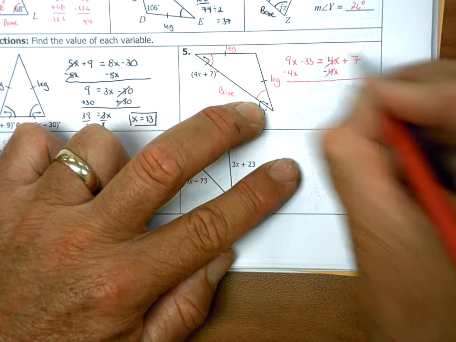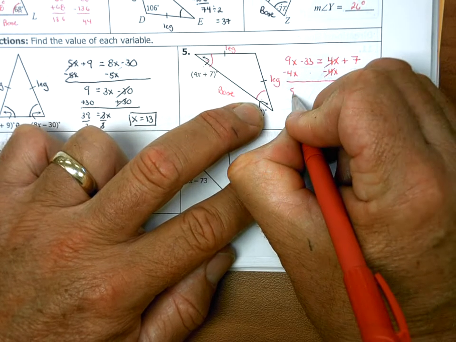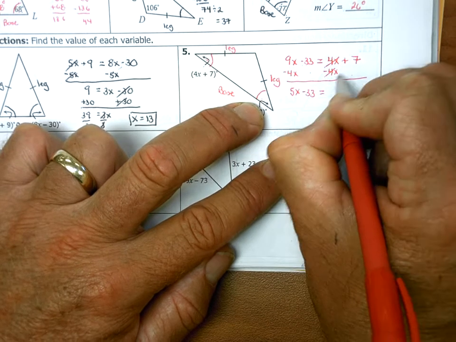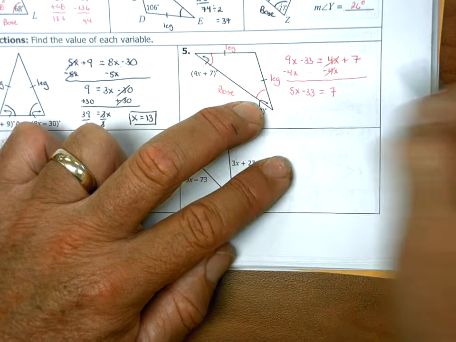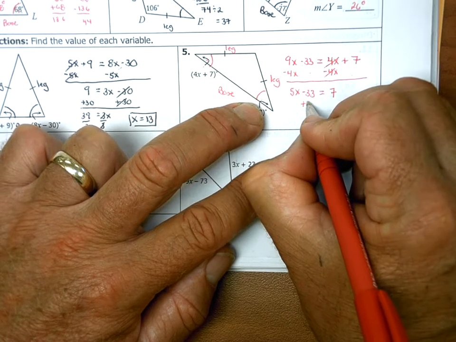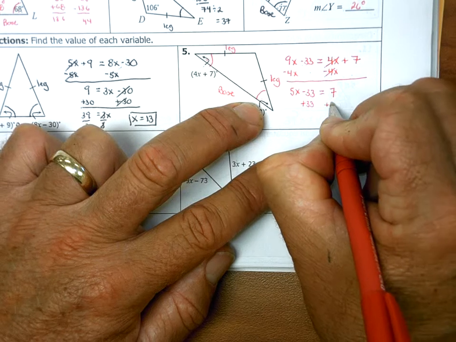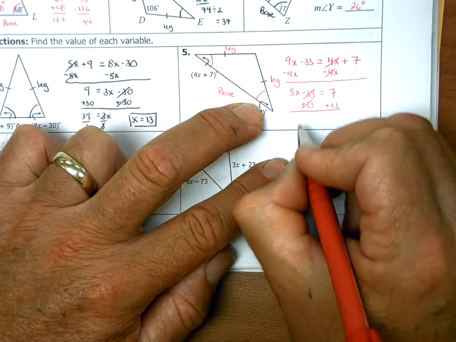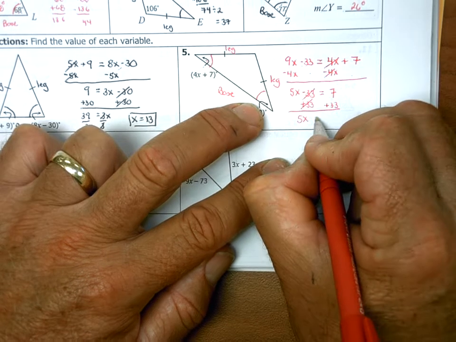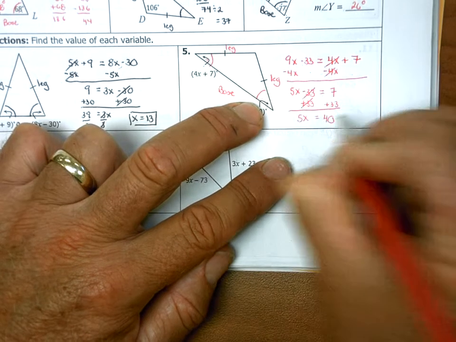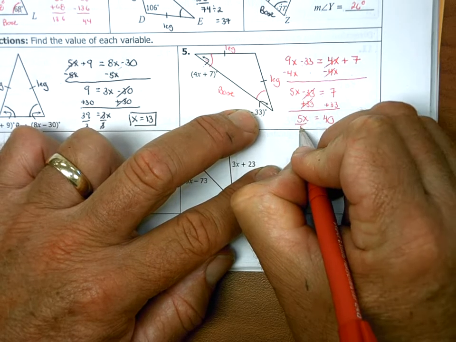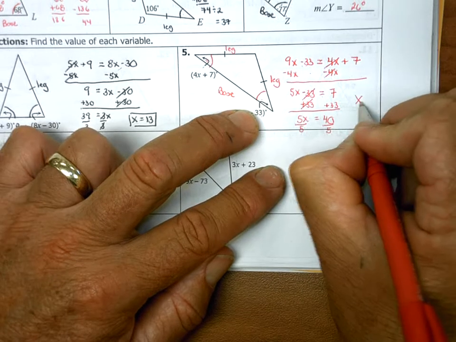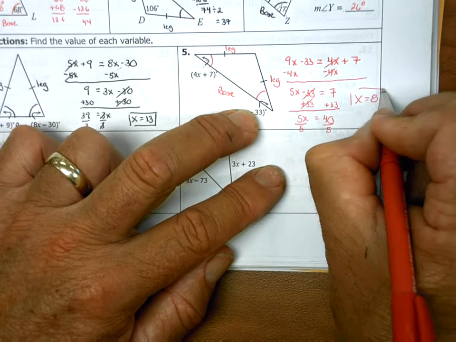The 4x's would cancel out. 9x minus 4x is 5x. Bring down the minus 33. That's going to be equal to positive 7, and I could just write 7. Next step would be to add 33 to both sides to eliminate the 33 from the left-hand side of the equation. 33's would cancel. My new equation would be 5x is equal to 7 plus 33 is 40. And then I would use the inverse operation of 5 times x, which is dividing by 5. And in number 5, x is going to be equal to 8.